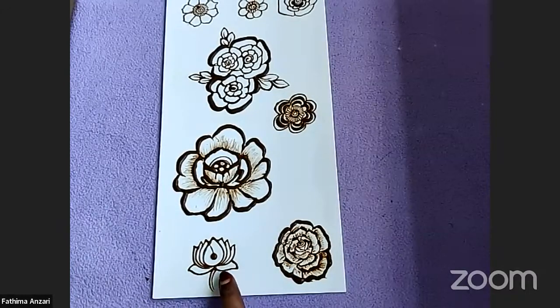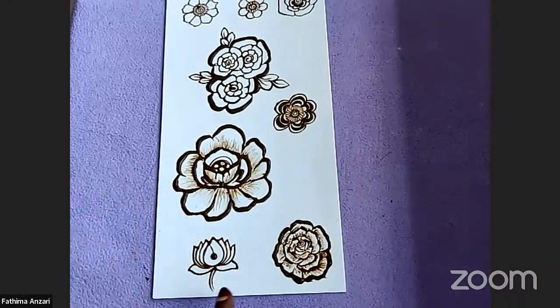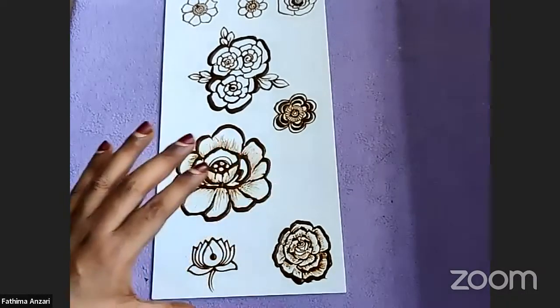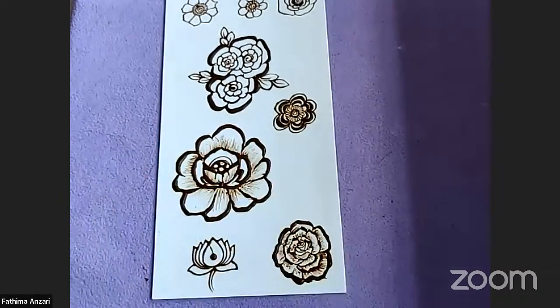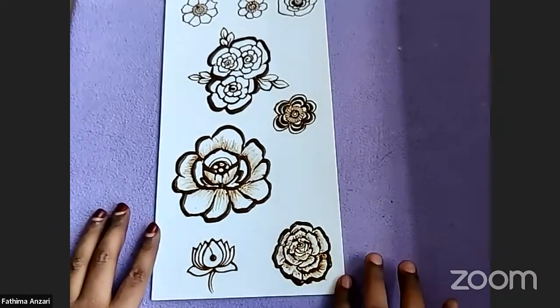And this part will also be darkened, and only the shape will be left there. The lotus shape will be the only thing left, and all the balance space will be filled by mehendi. So this will be highlighted. Mostly this is how the lotus is done. So yes, and I think that's it.